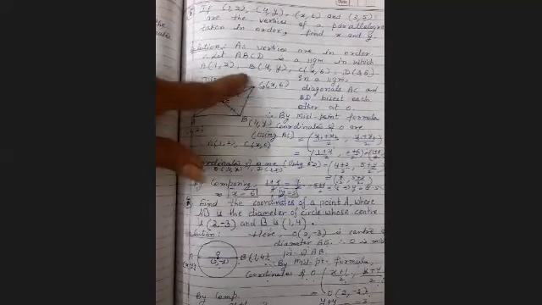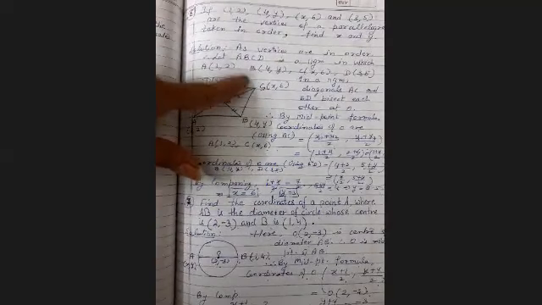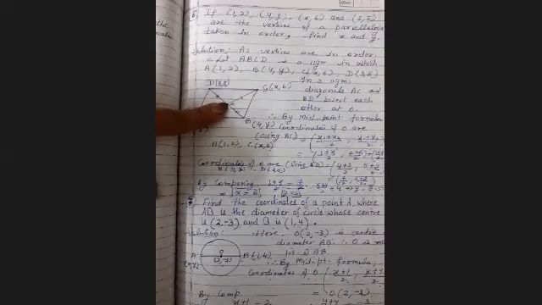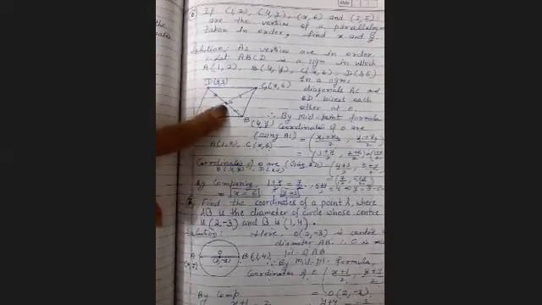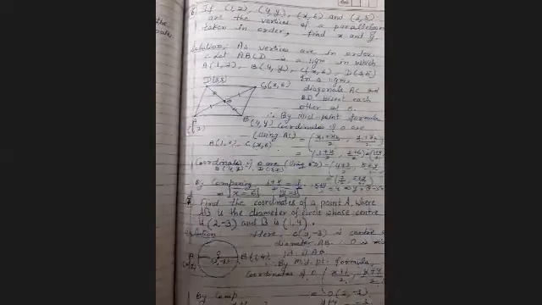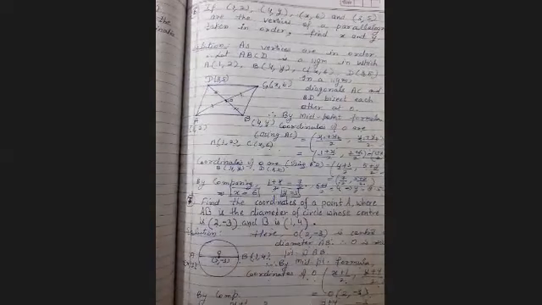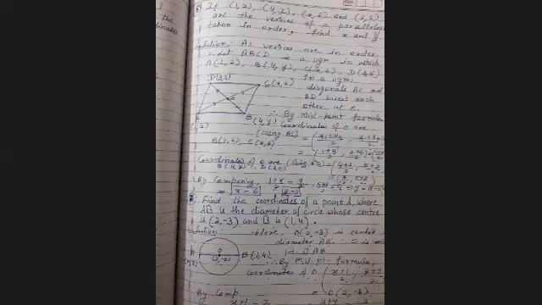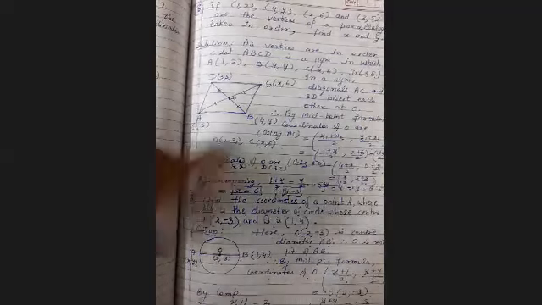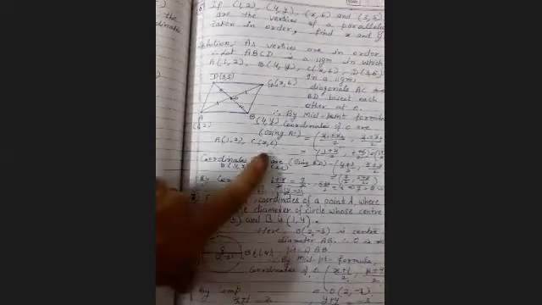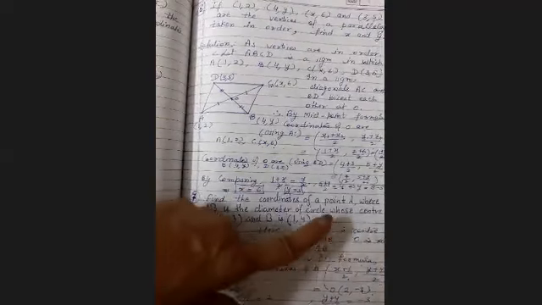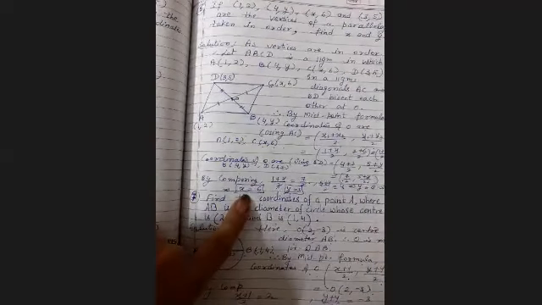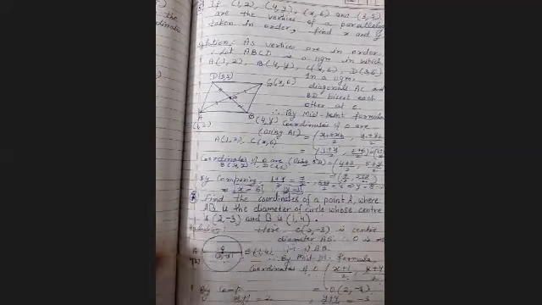By using AC, we can find the midpoint of AC, that is the coordinates of O. And similarly, by using BD, we follow the same process and find the coordinates of O using the midpoint formula. Then let's compare the x coordinate and y coordinate. By comparing, we are getting the values of x and y, and the question is completed up to here.